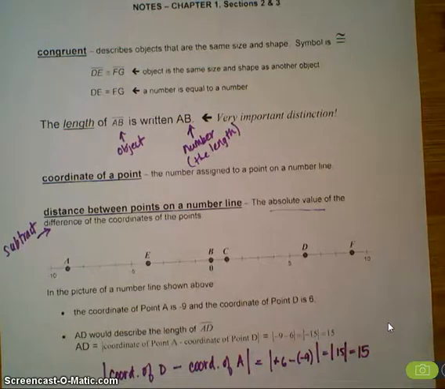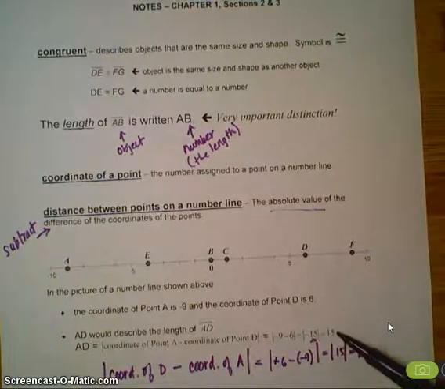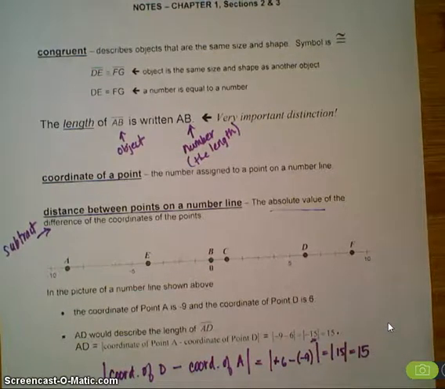That's logical because the length of the segment should not change regardless of where we measure it from. And so again, we use the absolute value so that what could possibly be a negative will always change into a positive. And we know that distances should be positive values. Okay, we're going to continue on to page 8.